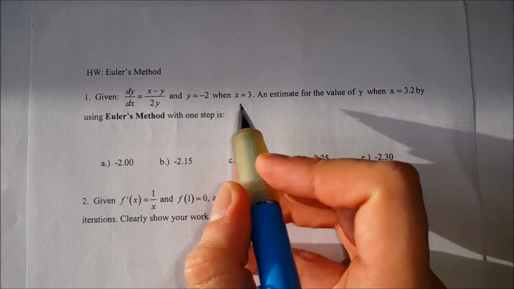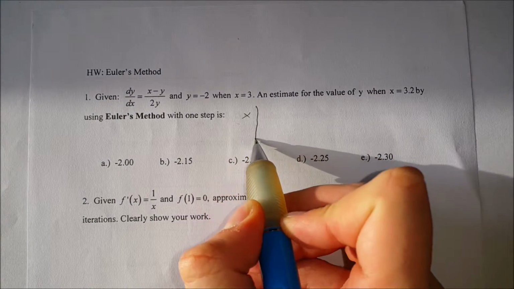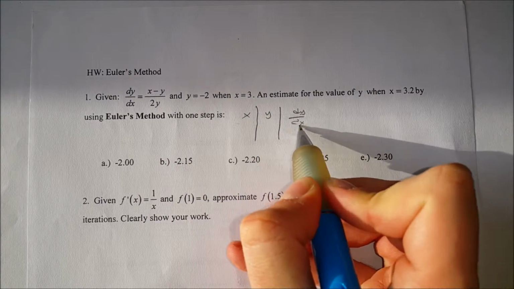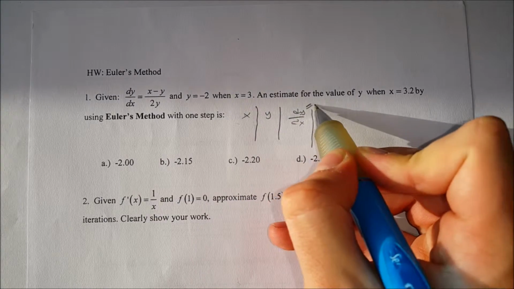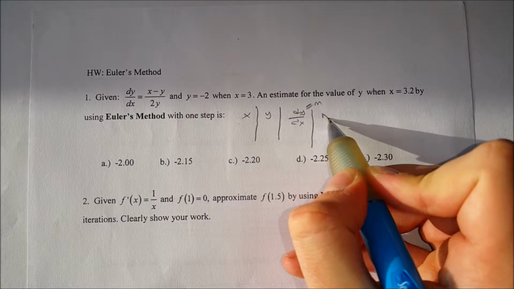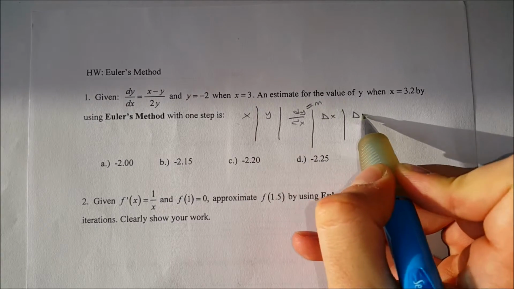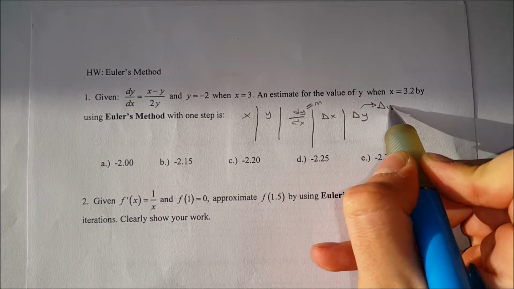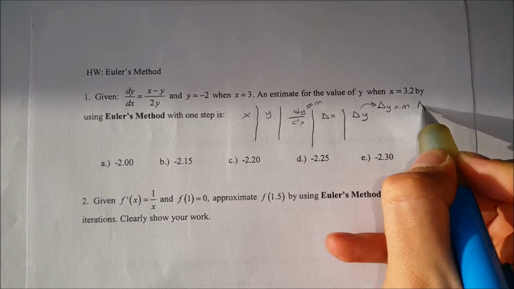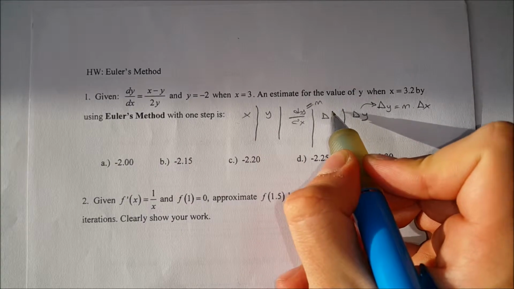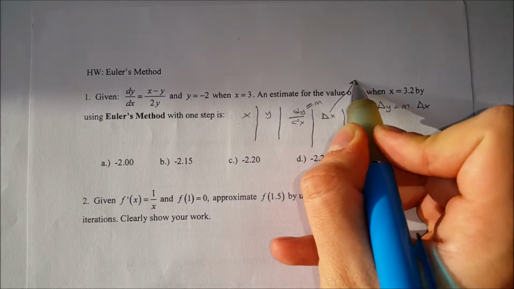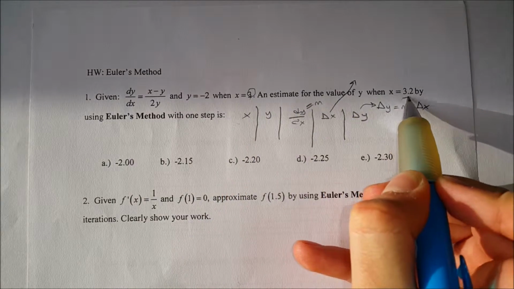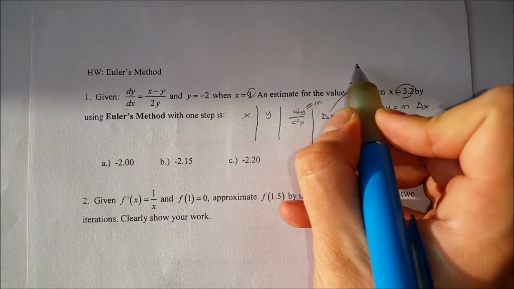In order to use Euler's method, you need to create a table consisting of 5 elements, which are the values of x and y, dy over dx, delta x, and delta y. Now, dy over dx is equal to the slope, which is m. Delta x is equal to the difference between the x values we use, which is also the amount of step that we take.